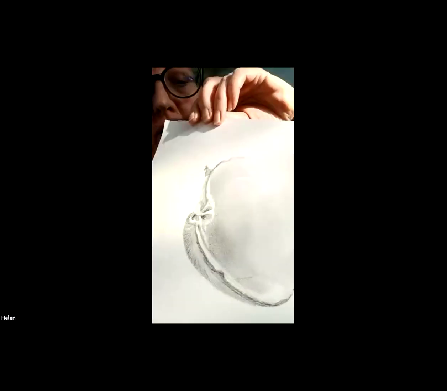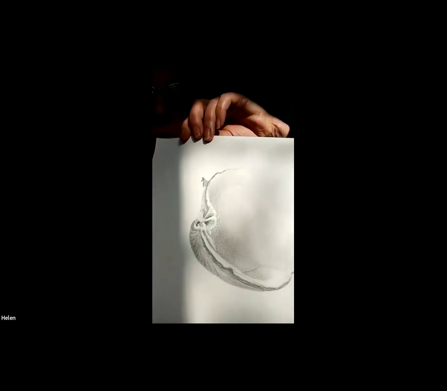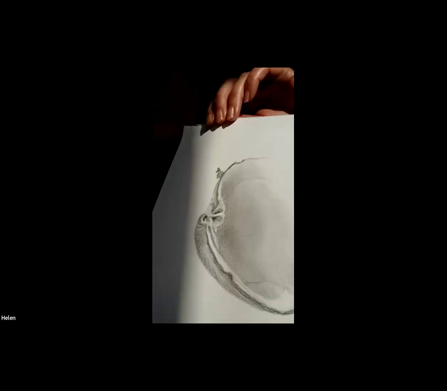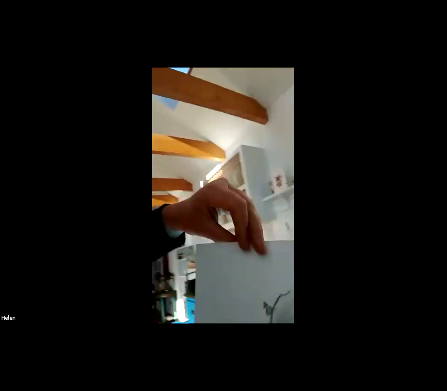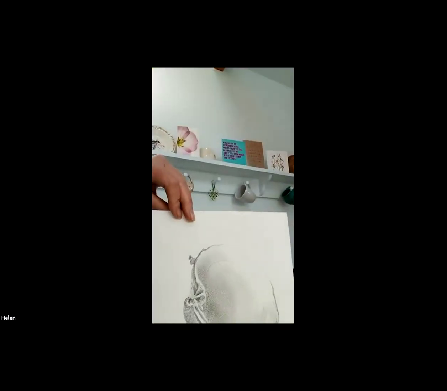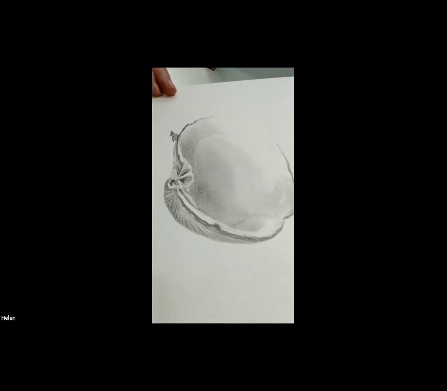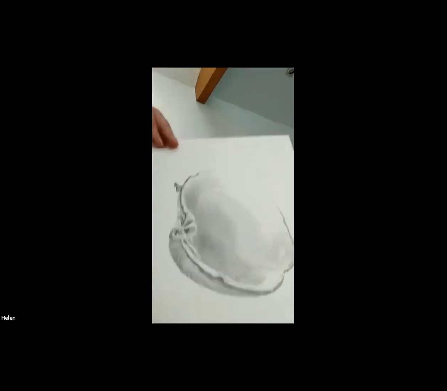Is there anyone else who hasn't shown theirs yet and wants to show it? I thought I just saw Helen's flick. I don't mind. Hang on, trying to get out the sunlight. Oh, how am I going to do that? Is it charcoal? Oh, lovely. No, it's pencil. Wonderful. Trying to do this in a kitchen is really difficult. Right, have I got it? That's lovely. That's one. And then that's the other.